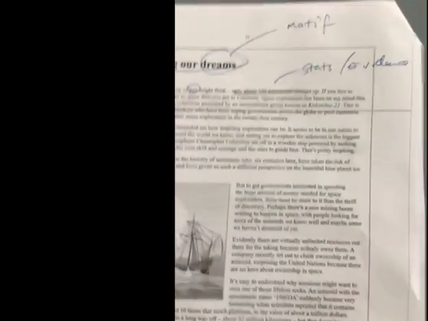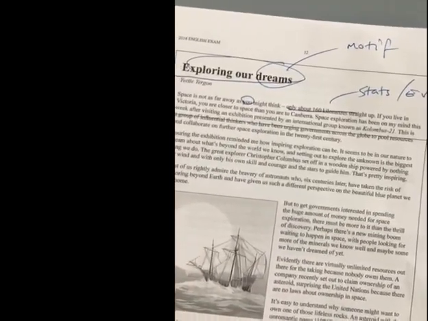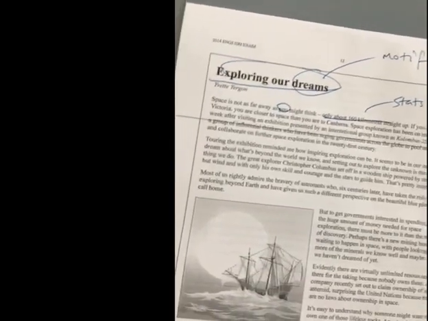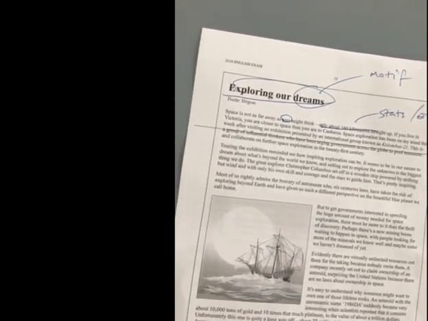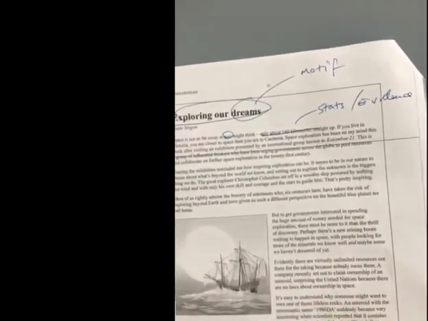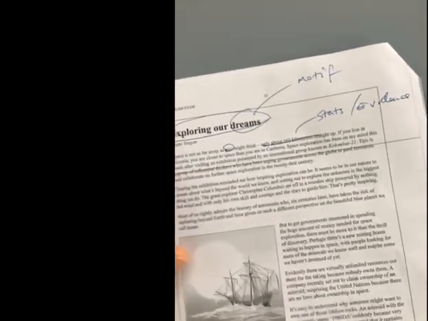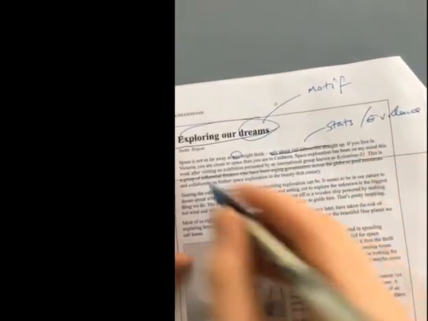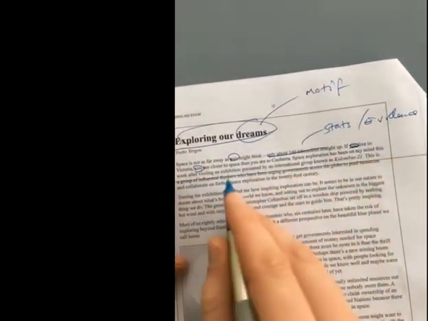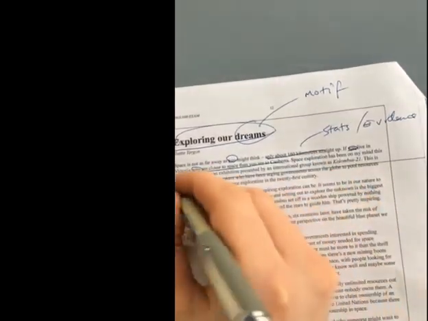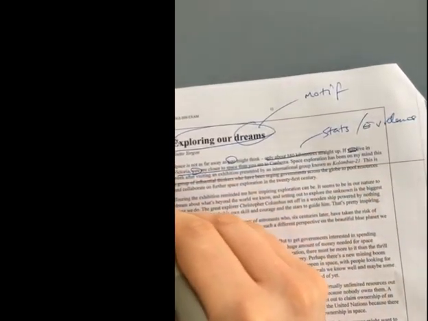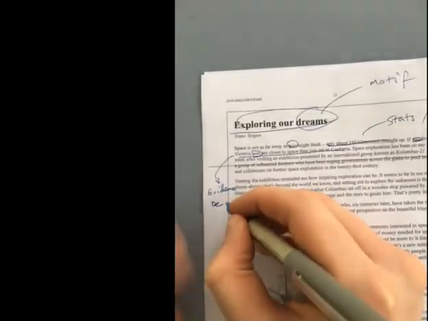Is that better? But that's too close, right? What's the first thing you said? Inclusive language. If you live in Victoria, you are closer, so inclusive straight off the bat. You are closer to space than you are to Canberra. What would you call that? I don't know, evidence or something? Repetition.